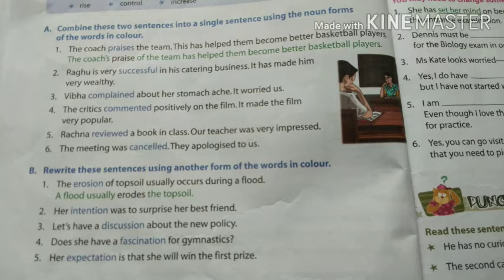Now the next set of exercises, section B. Rewrite these sentences using another form of the words in color. In that section also, in each exercise, you can see some words are highlighted. So we need to change those words into another form. So the first one is already done for you. The erosion of topsoil usually occurs during a flood.